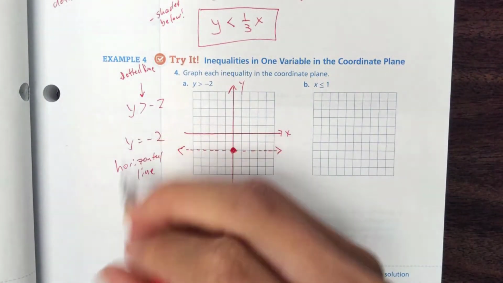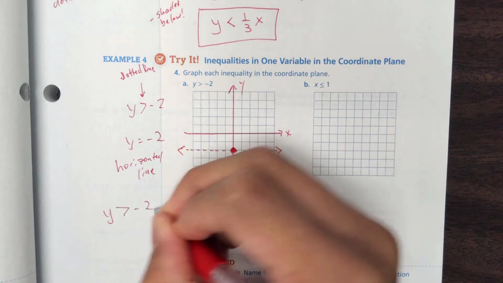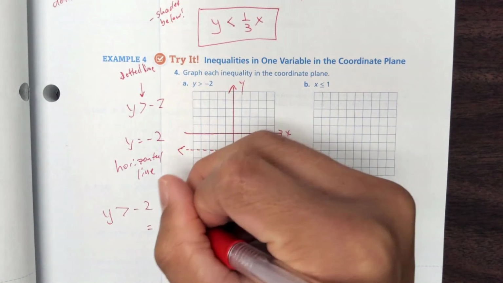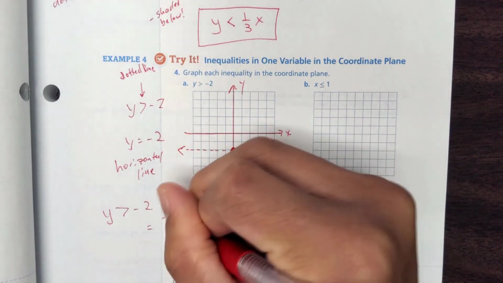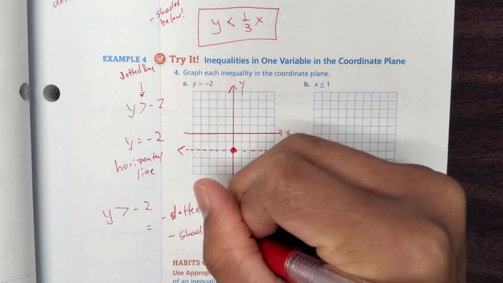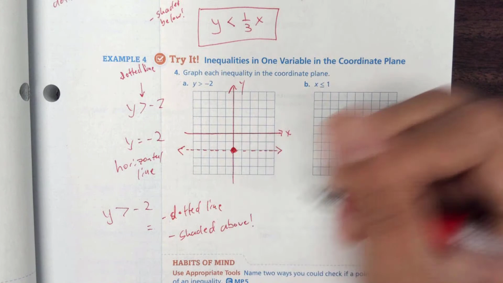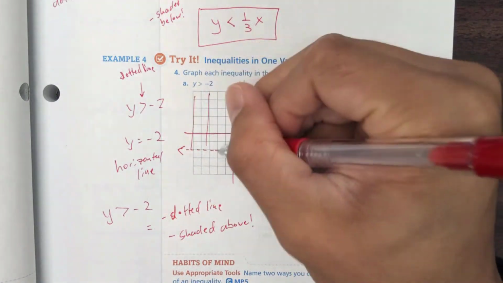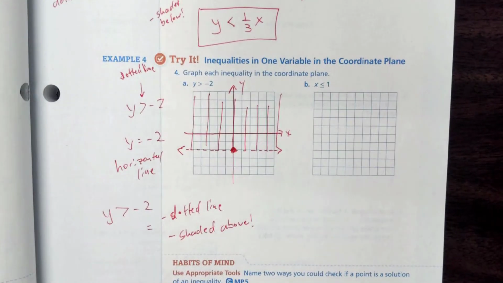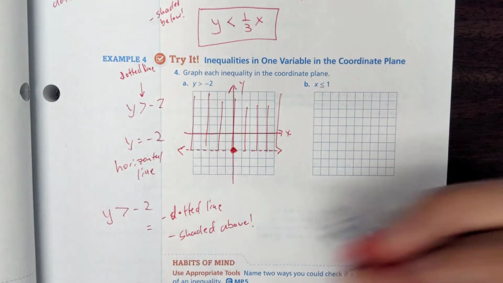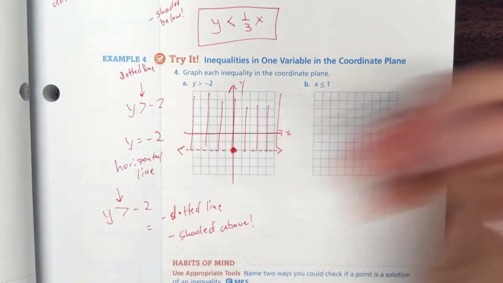Well, it's greater than, so y is greater than -2 means it's going to be a dotted line, and it's going to be shaded above, this way. All right, so it's a horizontal line with a shading above based on the inequality sign that we see here.